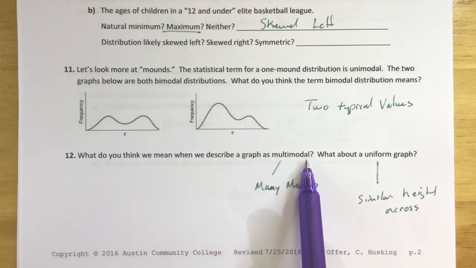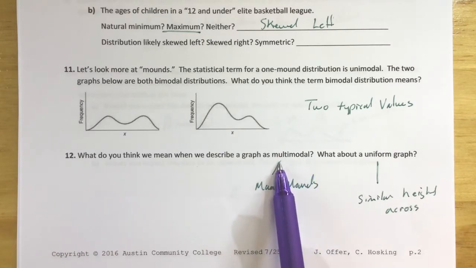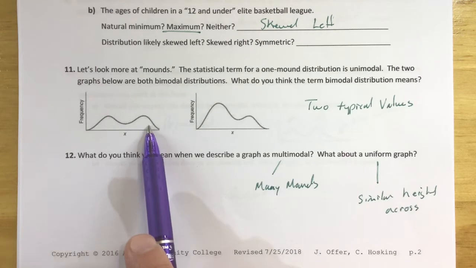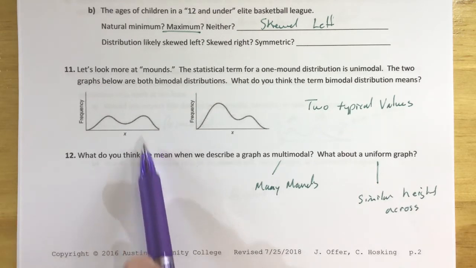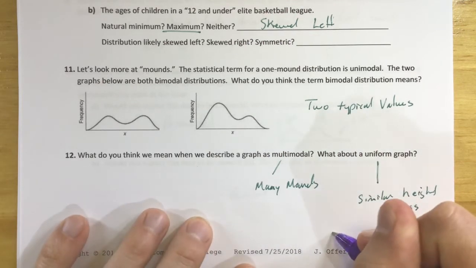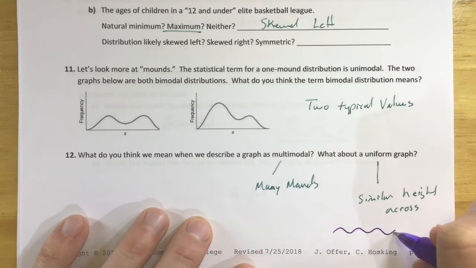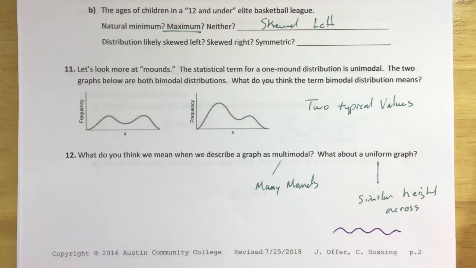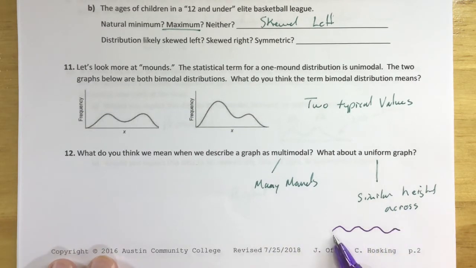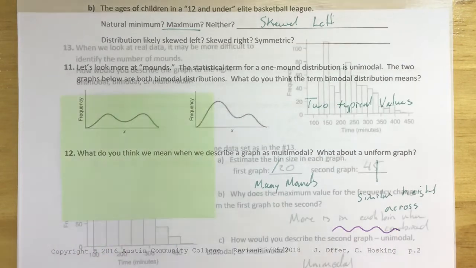To describe multimodal, by definition, multi means many, so you could have a bunch of mounds in there. You could have three, four, all kinds of modes. At some point, if the graph becomes uniform, that means it's really just similar heights across. If you just had a bunch of little mounds going along, that might not tell you much about what you're looking at, or it may tell you a lot, as in there isn't a spot where most of the values gravitate to. So many modes, or mounds, you could say either. And then this is getting close to almost a straight line as you graph.